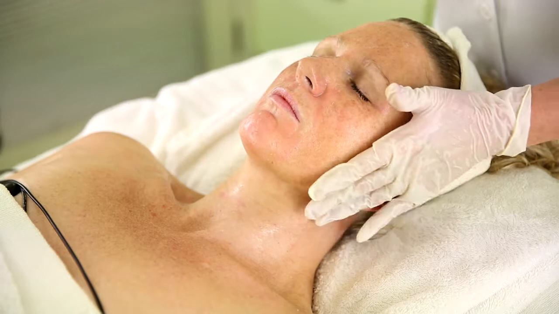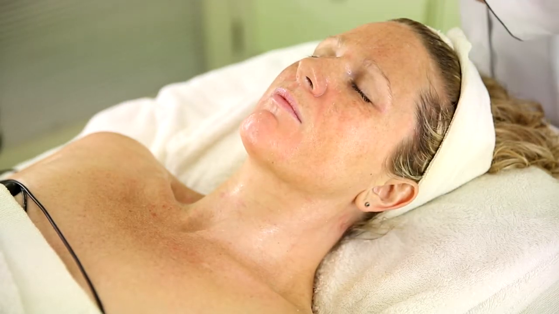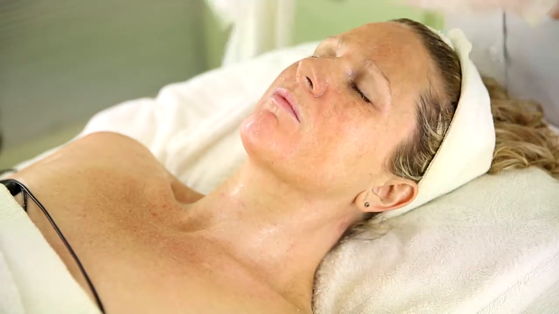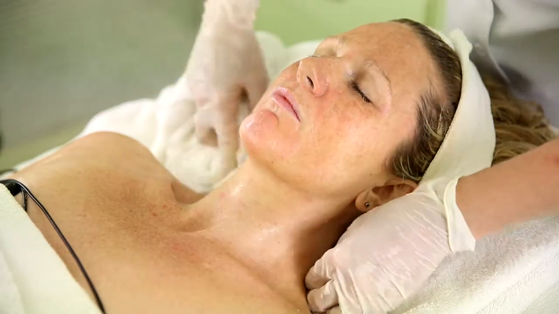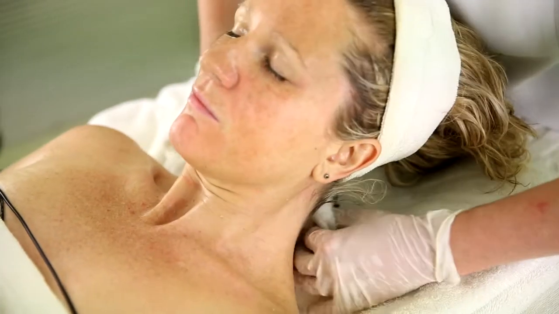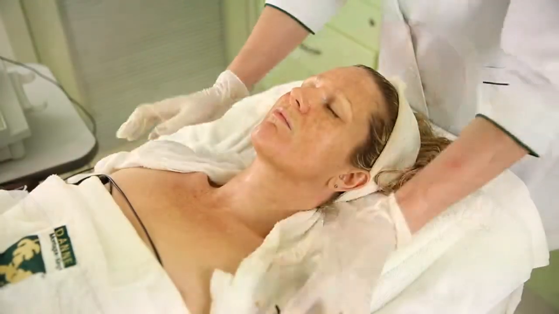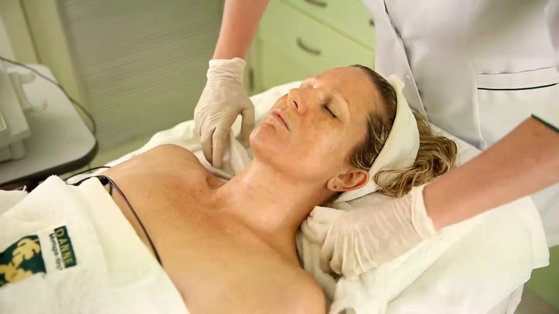Now that I've put all of Christy's finishing products on from her transdermal infusion after her lift off, I'm just going to do a nice hot towel stretch, and this will just make her feel fantastic before I sit her up. So I just pop the hot towel under there, just relax, just do a little bit of pressure down on the shoulders.